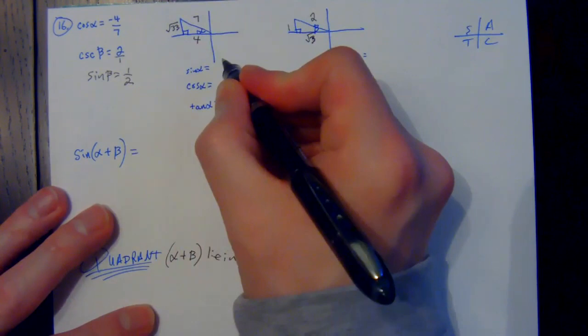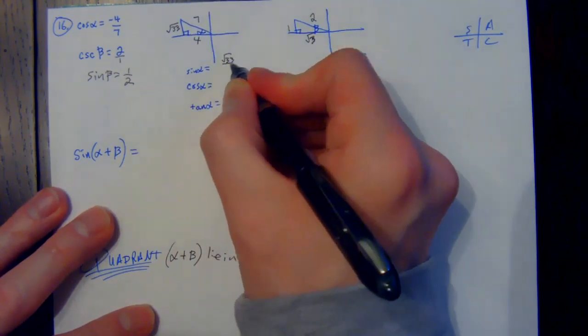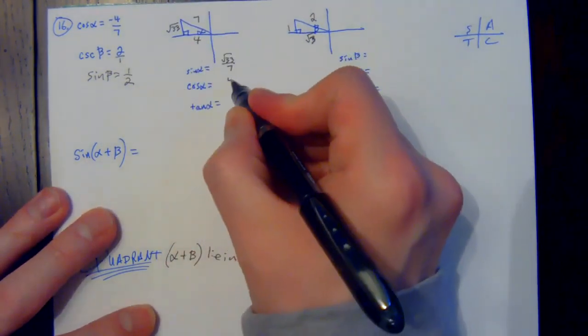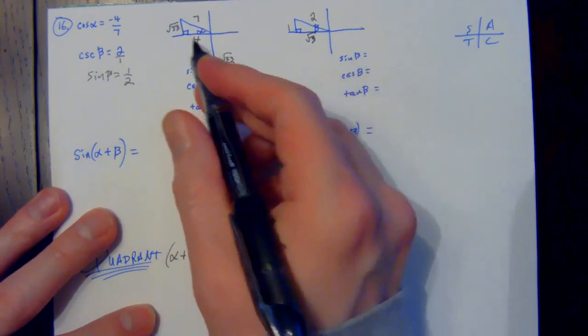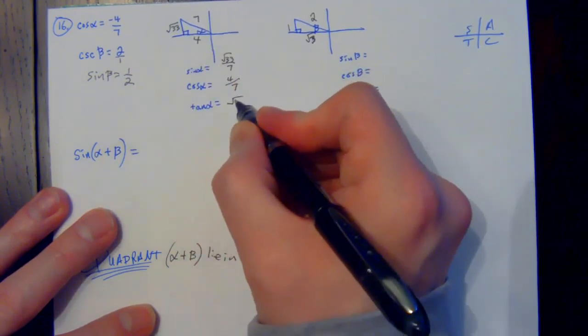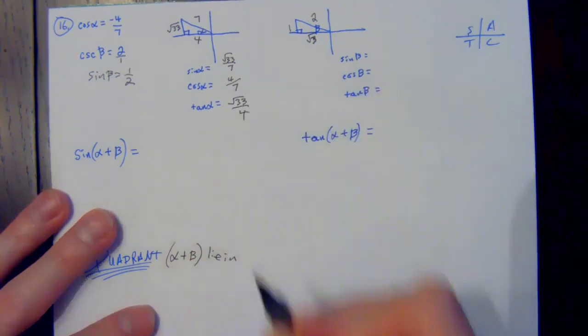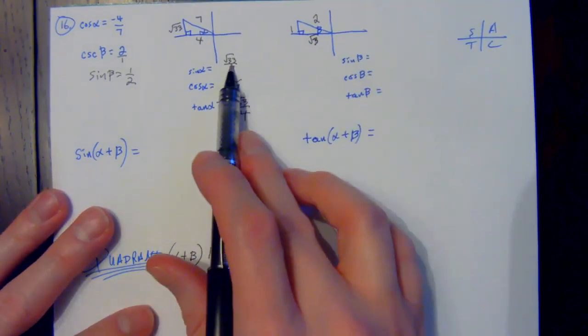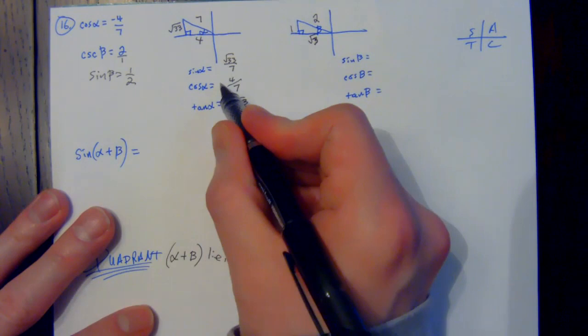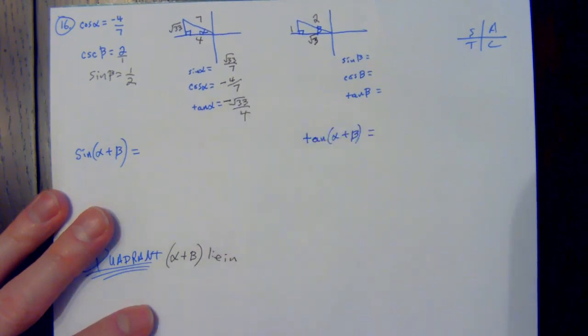So sine is going to be opposite over hypotenuse, cosine is going to be adjacent over hypotenuse, and tangent is going to be opposite over adjacent. And I'm going to use my All Students Take Calculus. Since I'm in quadrant 2, sine is positive, that one's done, but the cosine and tangent are both going to be negative.